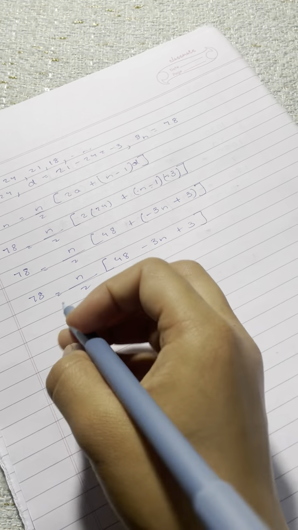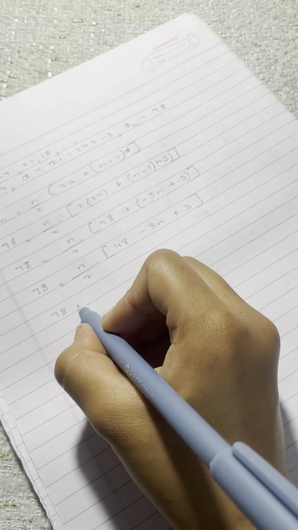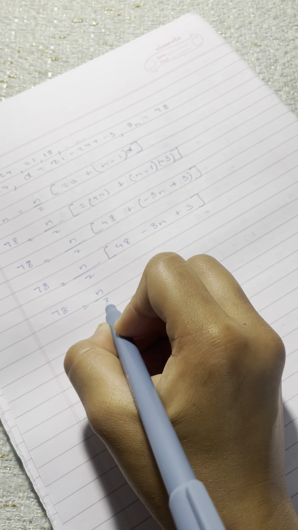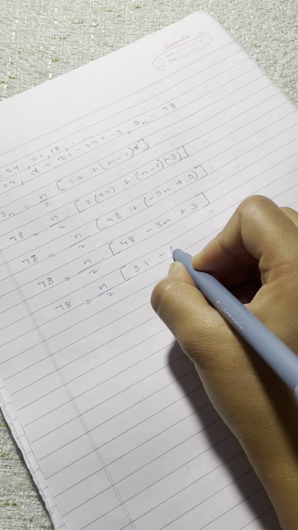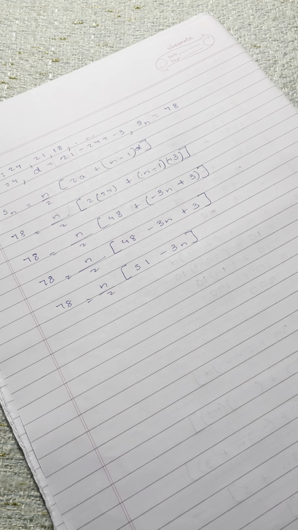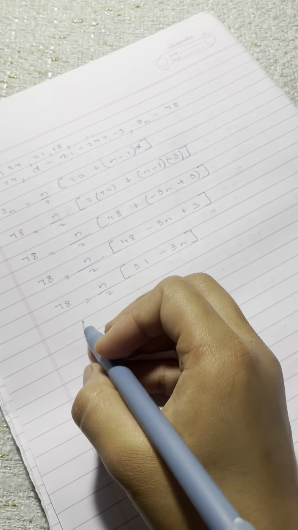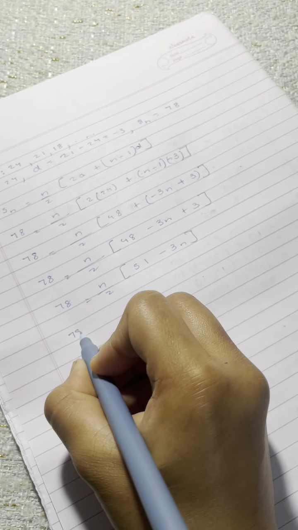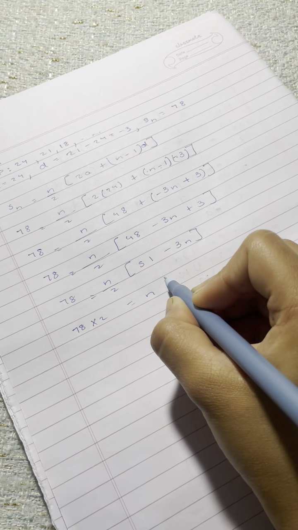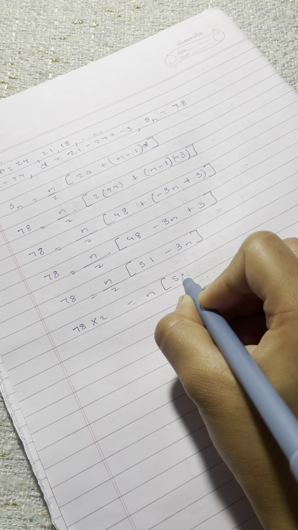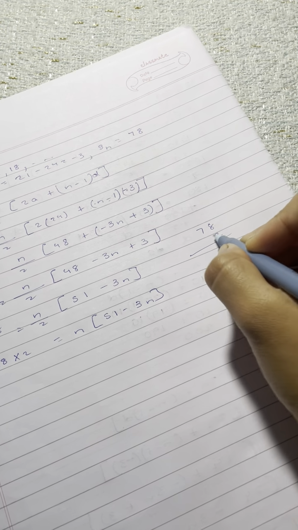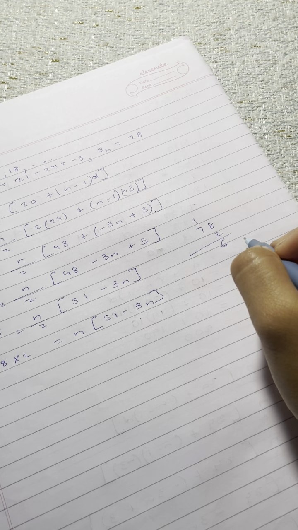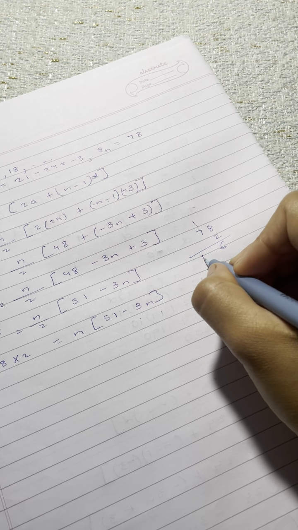Okay, plus n into plus n, I mean n divided by 2, that is 48 plus 3n, so 51 minus 3n. Then, number confuse 78 into 2 equals n into (51 minus 3n). Okay, 78 into 2 is 156.